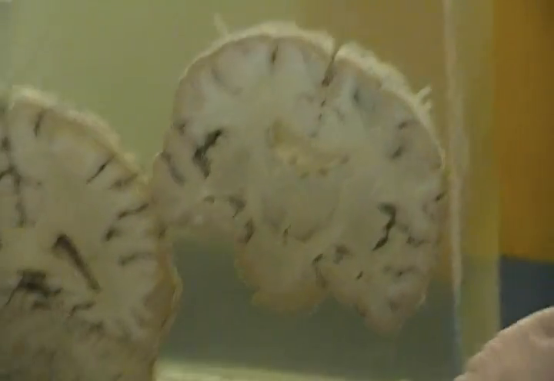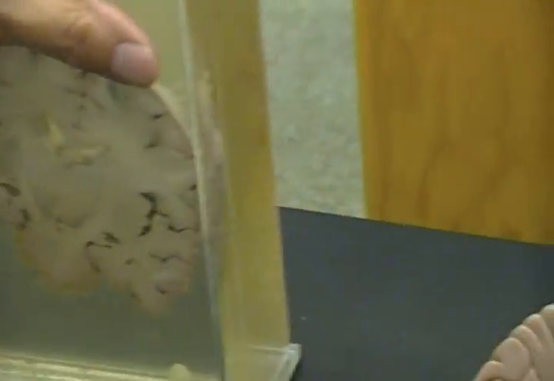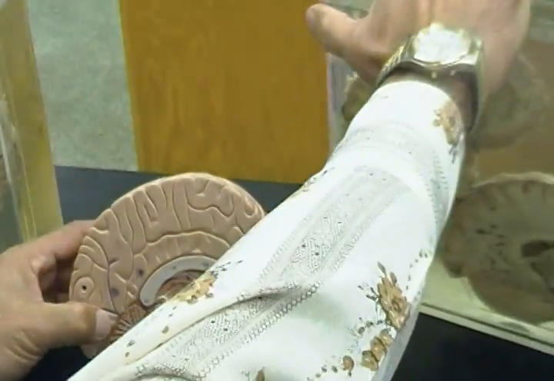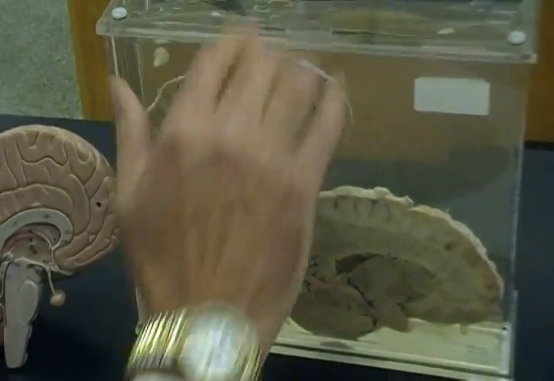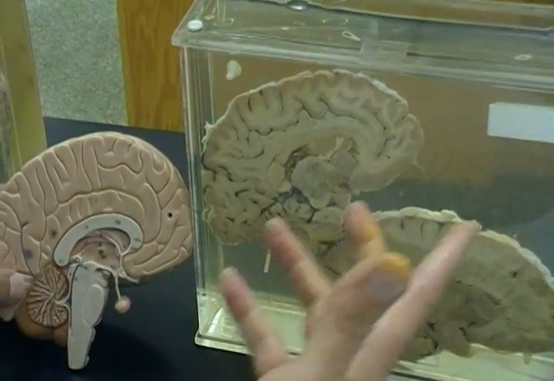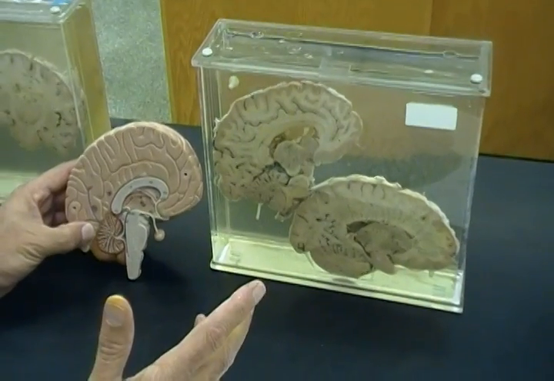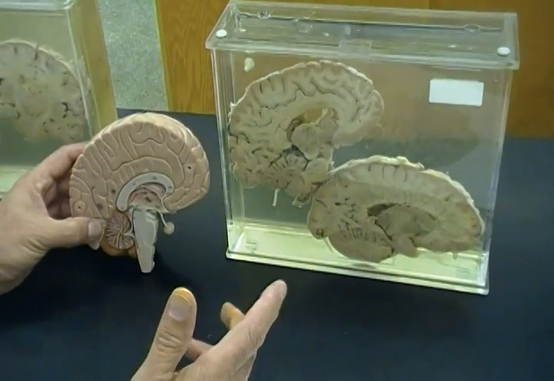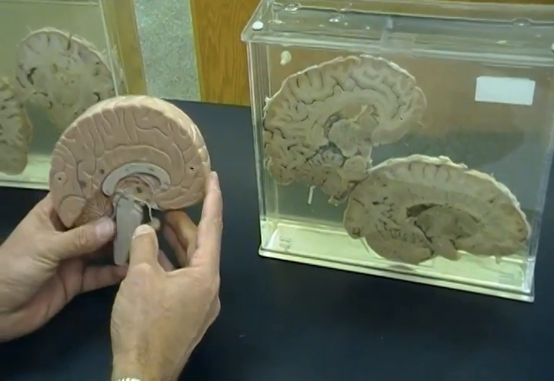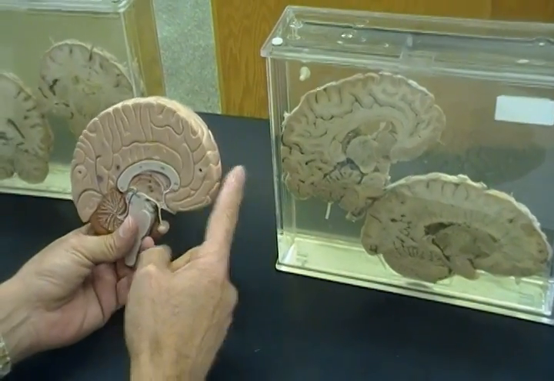This is a coronal section. We'll come back to that. But I'm going to ask you right now all the questions you have to know, and you don't know half the answers yet because we just started this, right? Let's do the lobes. Lobes are the easiest part. So what lobe is up front? Frontal lobe. That was a tough one, okay?